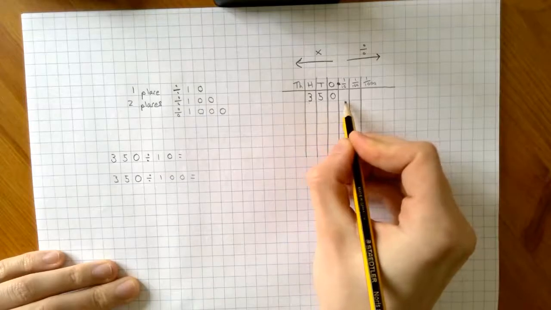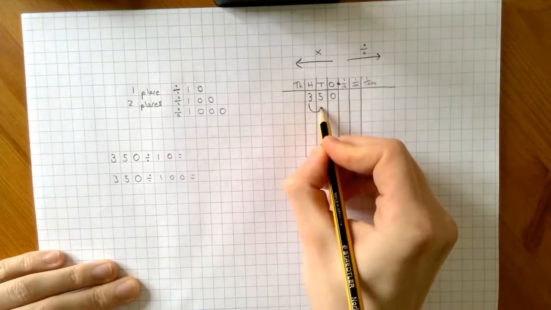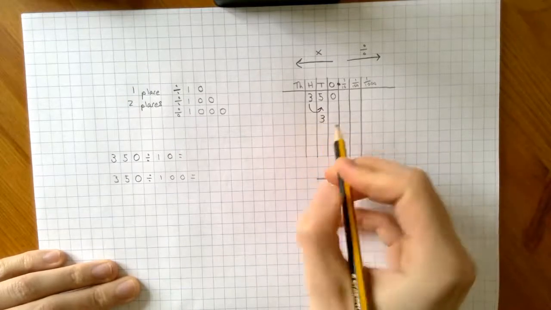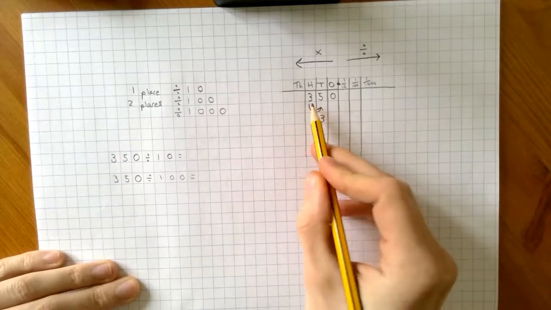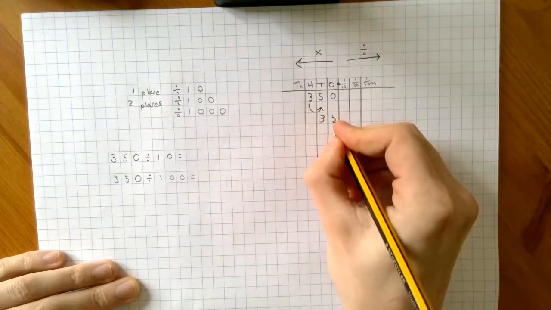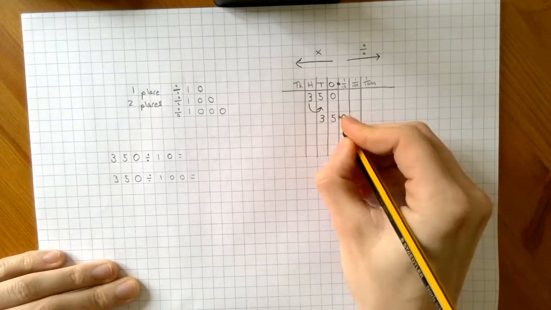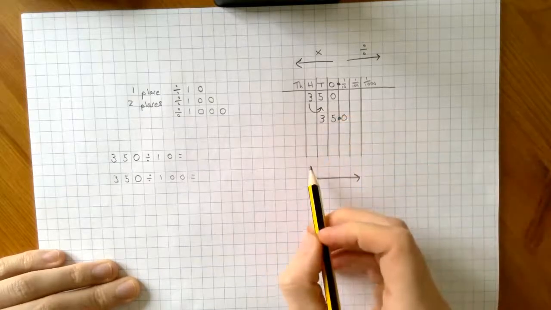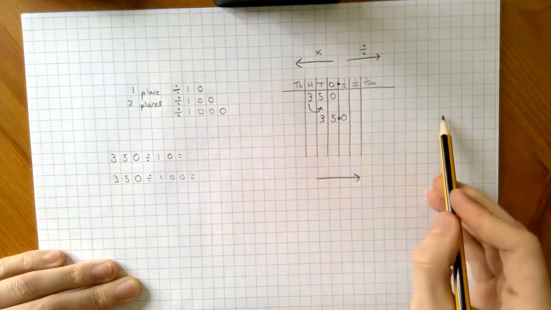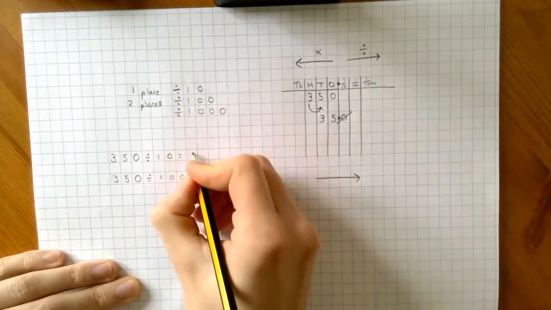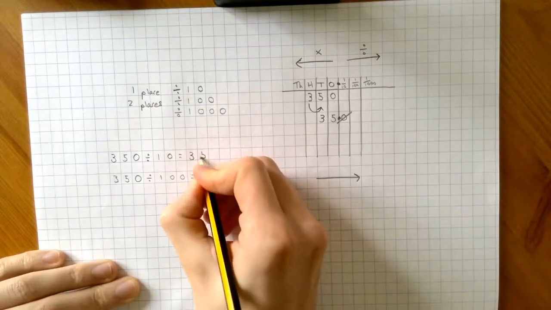We move the 3 across, and it ends up in the tens, so I write it below. It's really important we keep the order of these numbers the same. We've got our 5, our 0, and then our decimal point. But those zeros go on forever after the decimal. If there's nothing there, we just don't need to write them. So our answer is just 35.